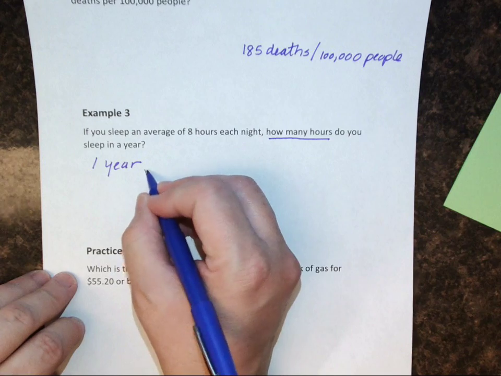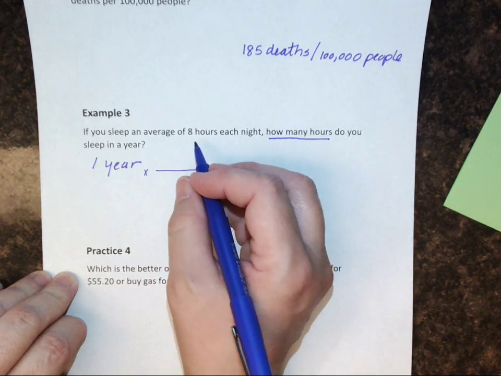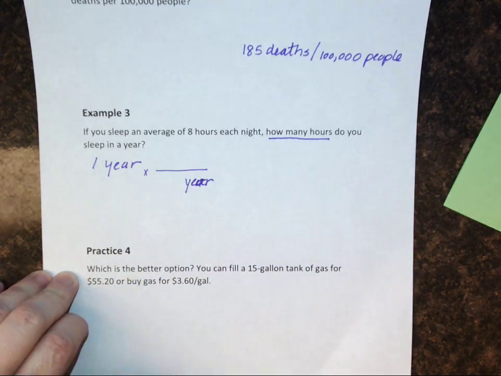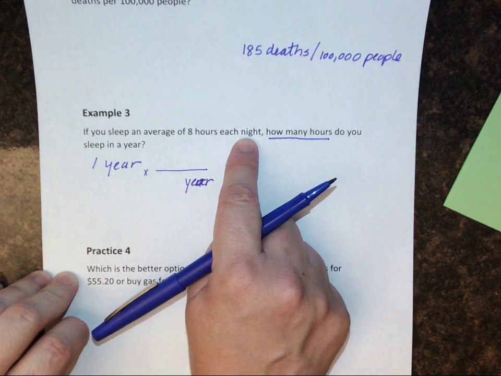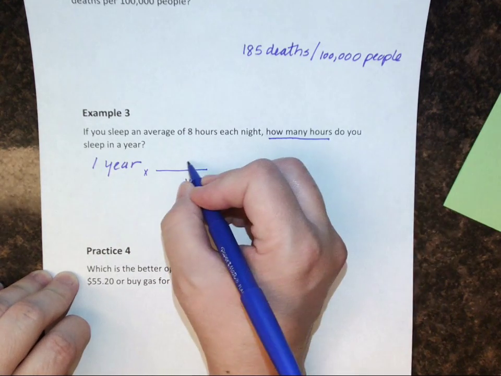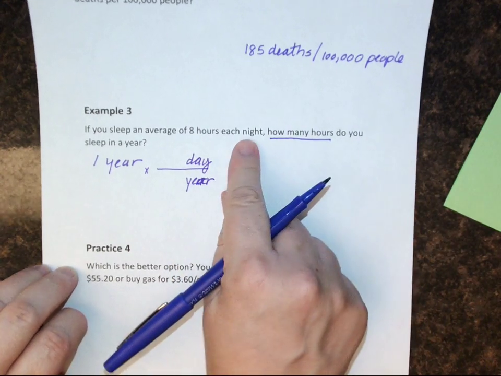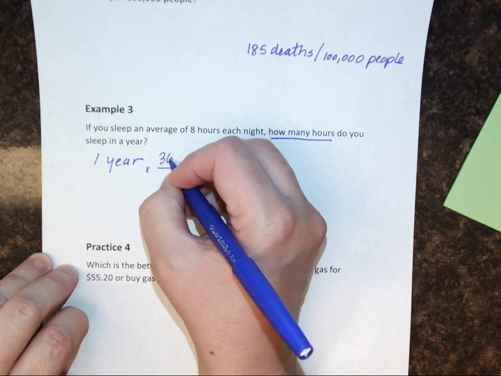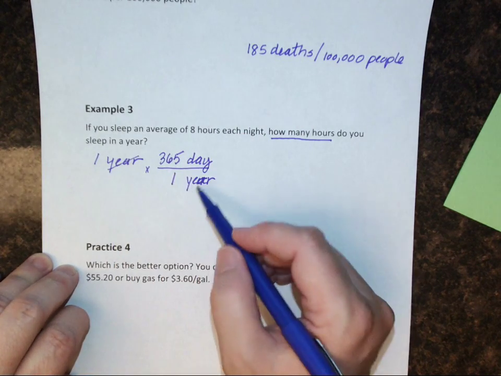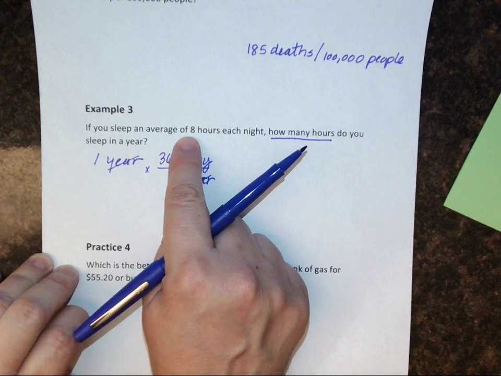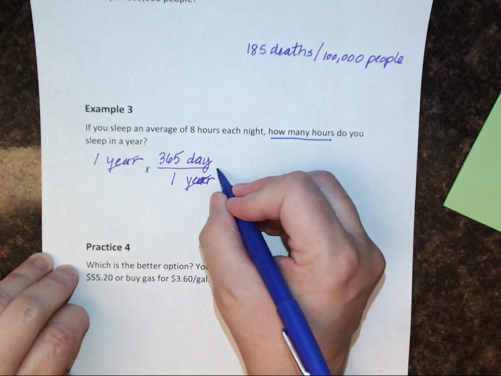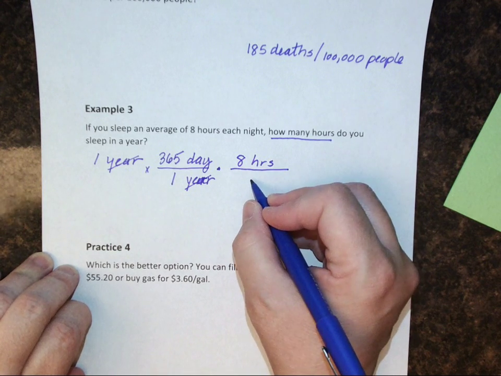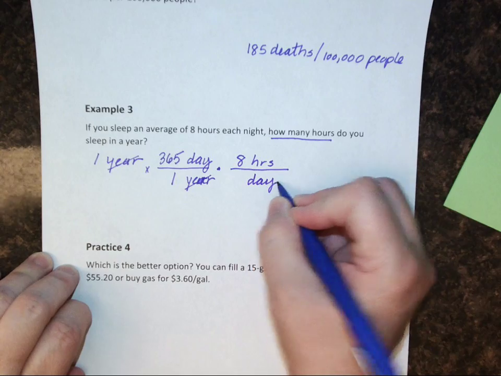So we need to get our units: 8 hours per day. We know that a year, somehow we've got to get to days. We've got to get to each night, and that would be part of a day. So year and day will be the units that we need. And we know that 1 year is equivalent to 365 days, and that will tell us the number of days in a year. And if you sleep an average of 8 hours a night, then every day you have to multiply that by the number of hours of sleep, which is 8 hours per day. You know what I mean, the night part of the day.